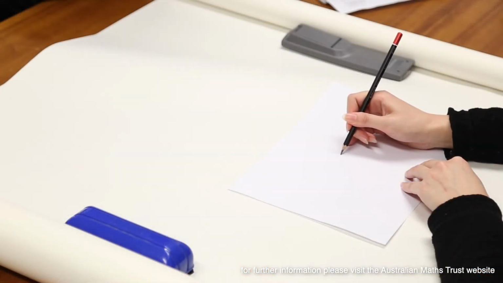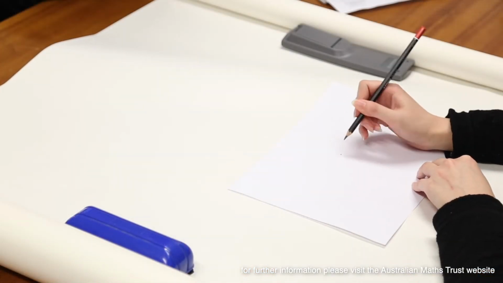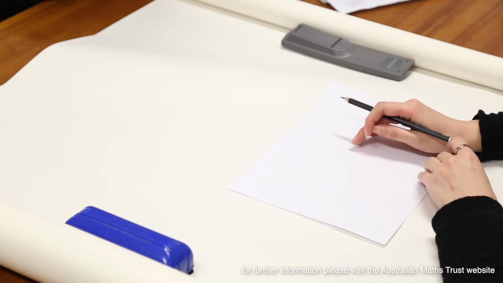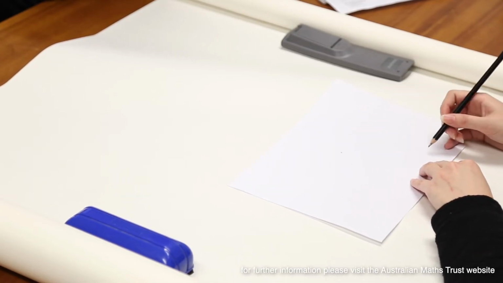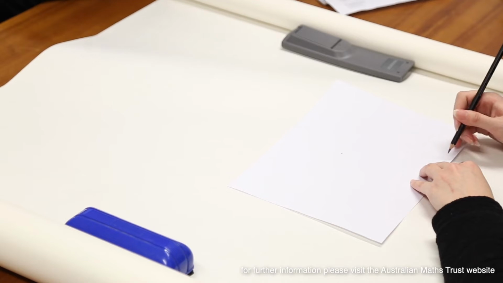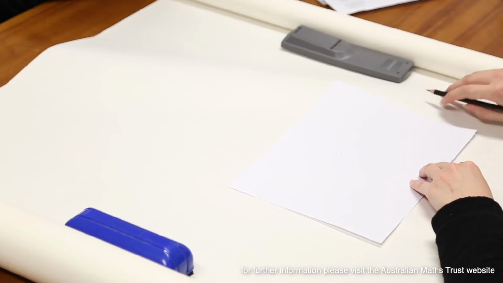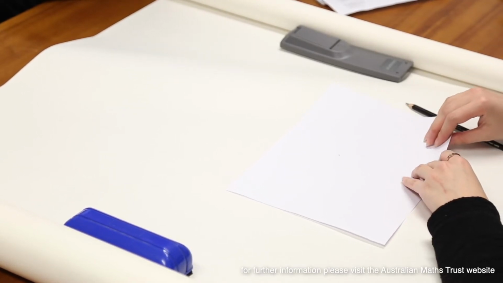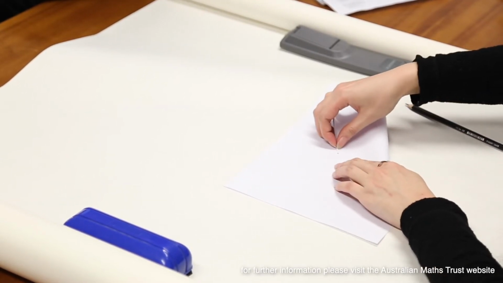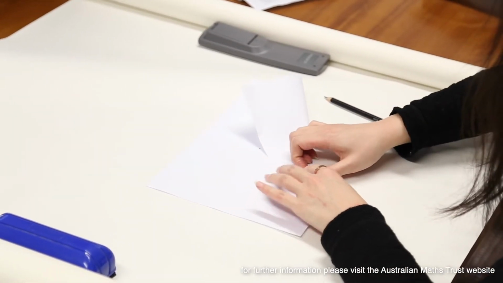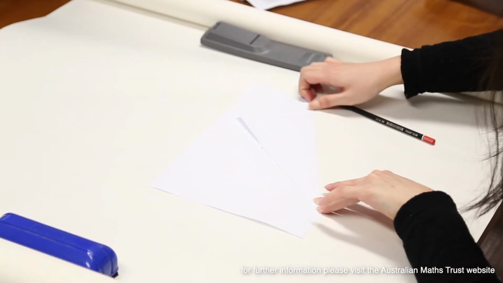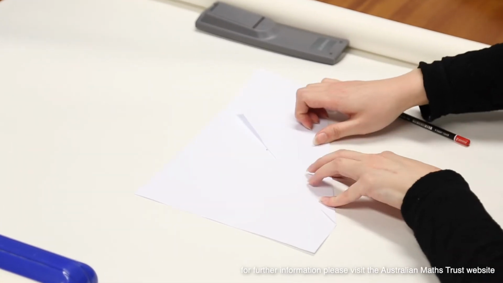First, put a dot somewhere near the middle of the page. It doesn't have to be very exact. Actually, it would be better to keep your choice fairly random. Next, choose 1 point on the bottom edge of the paper and fold the paper up so that it exactly meets the dot. Make a sharp crease in the paper.